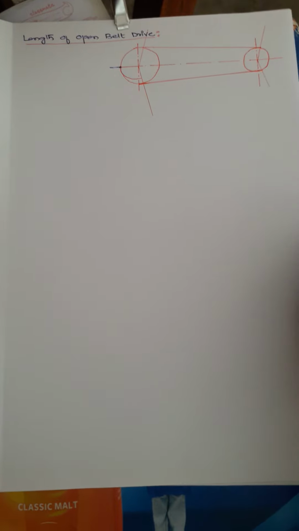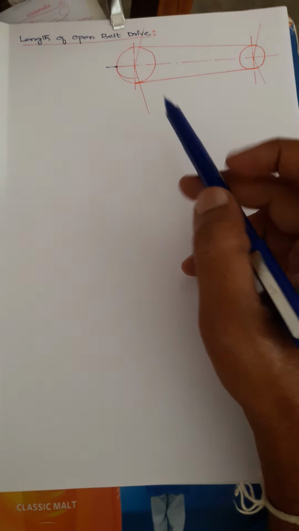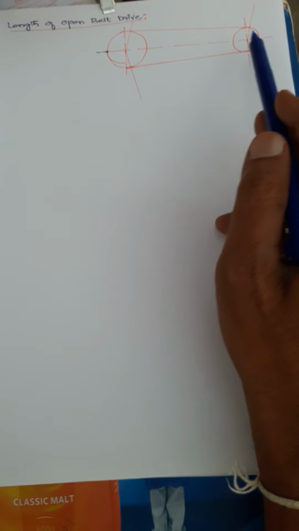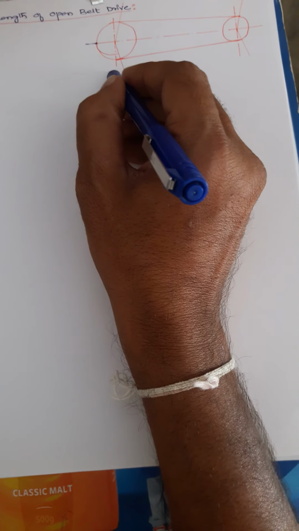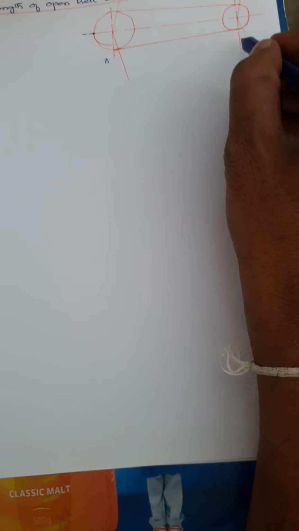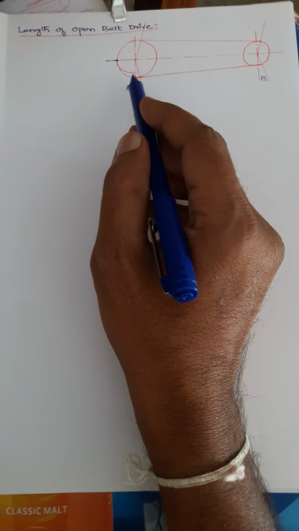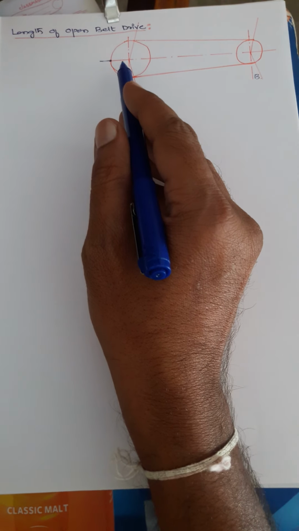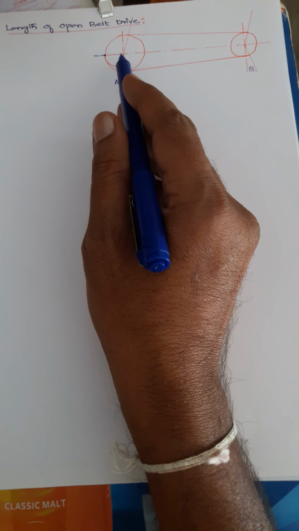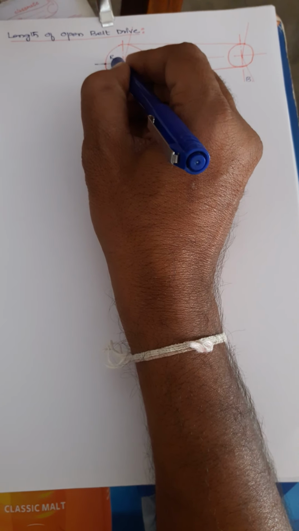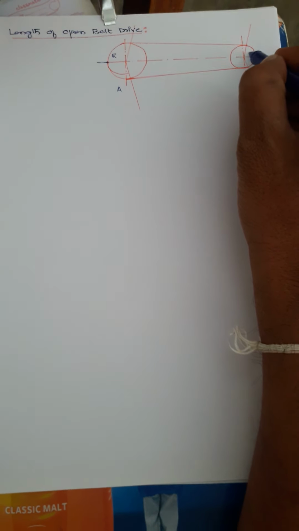So now you can see in the picture that there are two pulleys, pulley A and pulley B. Let us take this as pulley A and this as pulley B, of two different diameters, or we can take it as radius. This one as a capital R and this one as a small r.